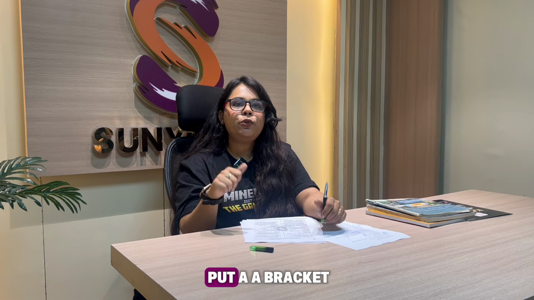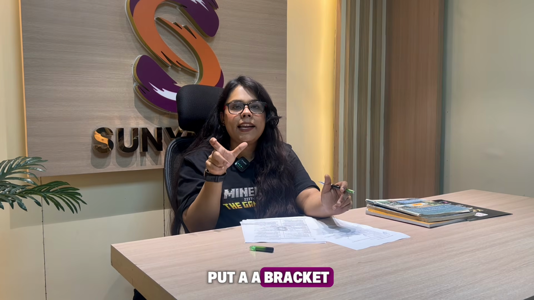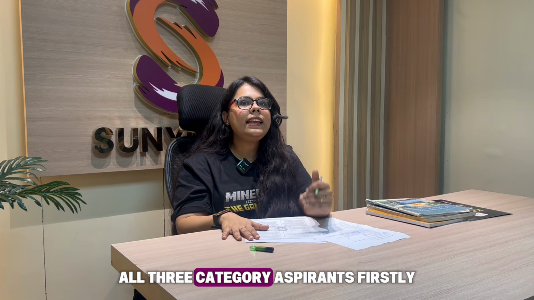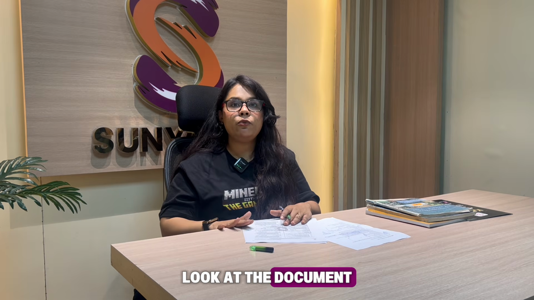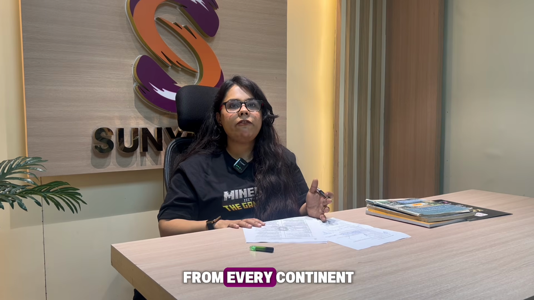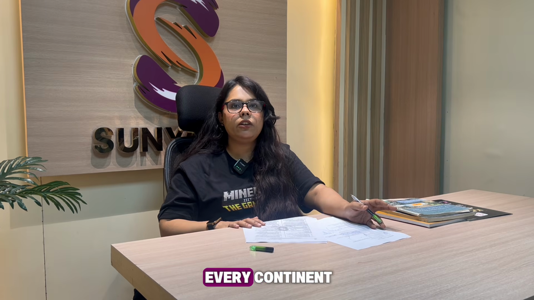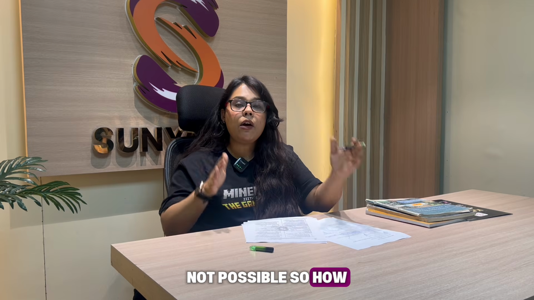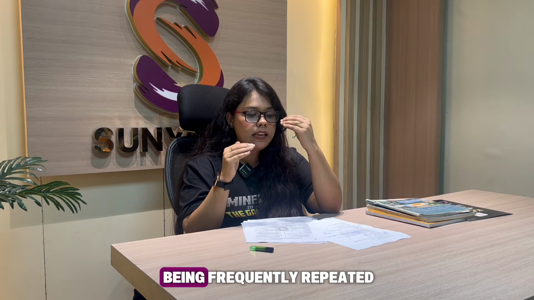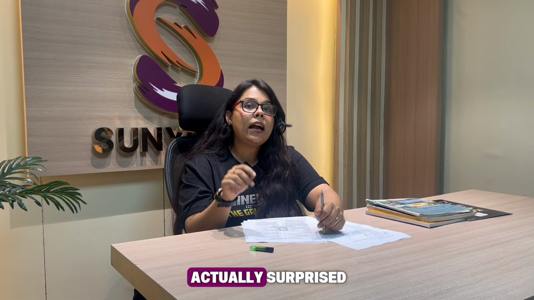So in order to put a bracket on what we want to do, this should be your guide. All 3 categories of aspirants, firstly look at the document and observe. You cannot learn every mountain pass from every continent and every desert from every continent. Not possible. So how do you actually limit it? You observe what is being frequently repeated, and you will be actually surprised.